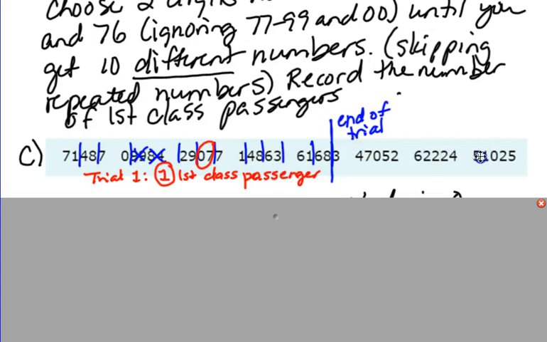And then I would go through that process again, counting off 10 numbers between 01 and 76, and then count how many of those represent first class passengers. Now, if I'm doing a simulation myself, I would want to do about 50 of these to really get enough data to get a good dot plot to show me the simulation results. But often when we're doing these problems in class or even on a test, you might be asked only to do 3 or 4 trials. And that's not really enough to see the long run probability, but it's often just enough to show that you understand the process.